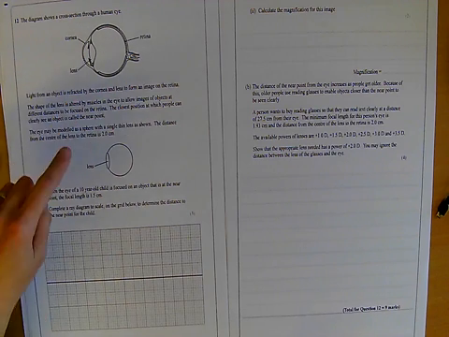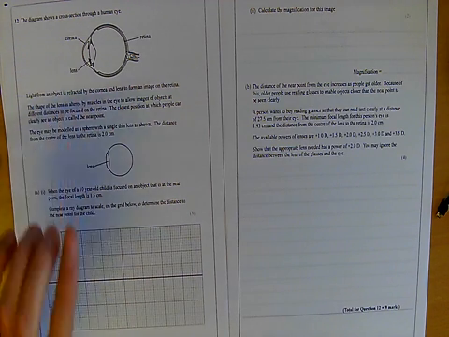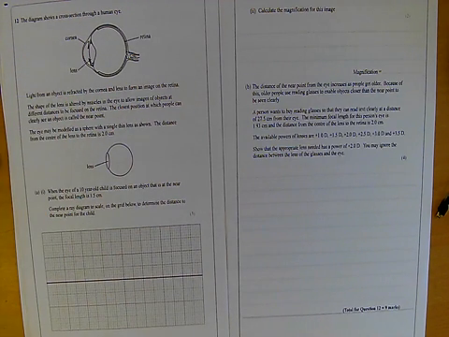The diagram shows a cross-section of the human eye. Light from an object is refracted by the cornea and lens to form an image on the retina. The shape of the lens is altered by muscles in the eye to allow images of objects at different distances to be focused on the retina. The closest position at which people can see an object is called the near point.